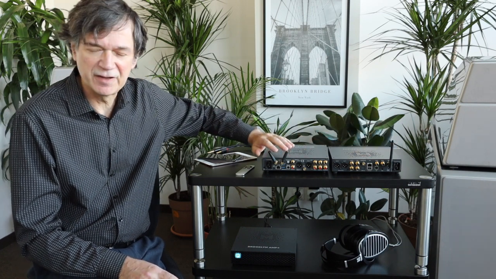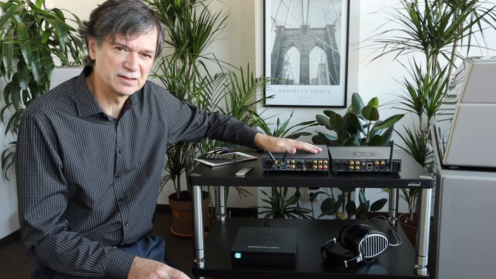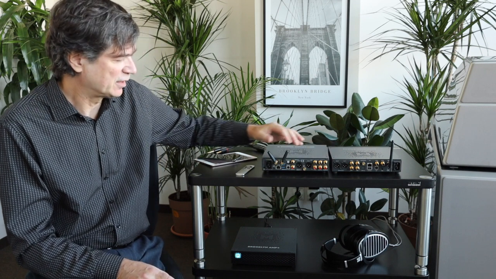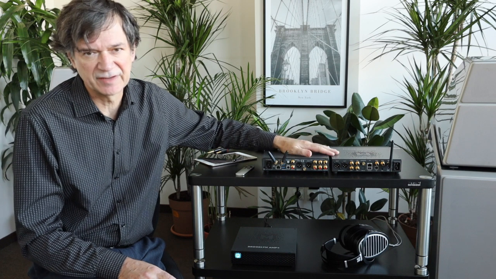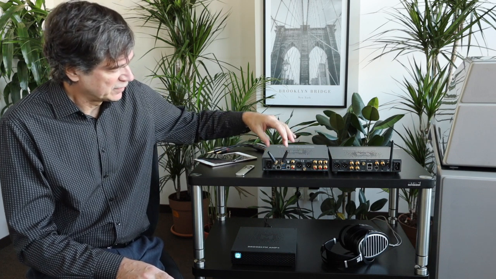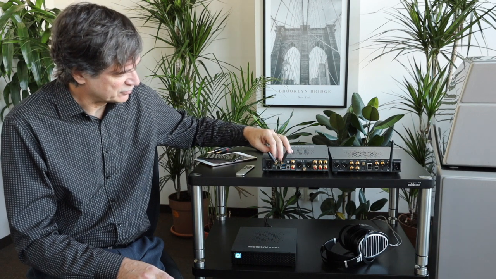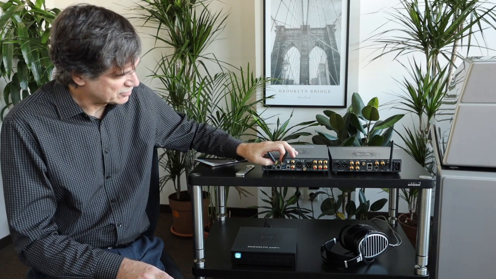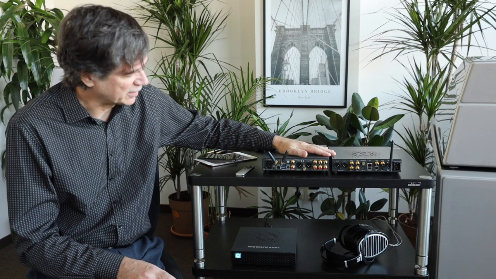You see here two antennas as opposed to one antenna here. This is a very modern Wi-Fi. It's an Intel Wi-Fi 6 system that's basically the fastest available today. It also has Bluetooth. Because of that, when you use two antennas, you have a better and more robust connection.